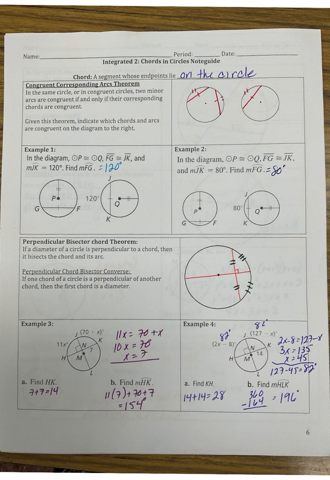And same concept over here. The diameter is perpendicular to the chord, so it's going to bisect it. So if this is 14, this is 14, which means the entire segment is 28. And the arcs are also congruent, so 2x minus 8 equals 127 minus x. So add the x, add the 8, divide by 3, x equals 45.